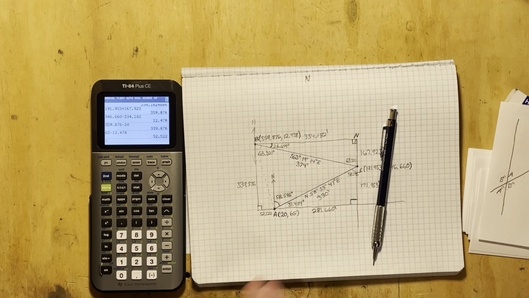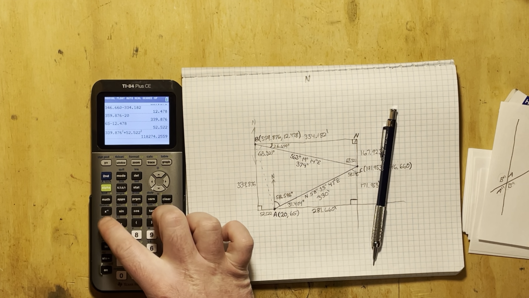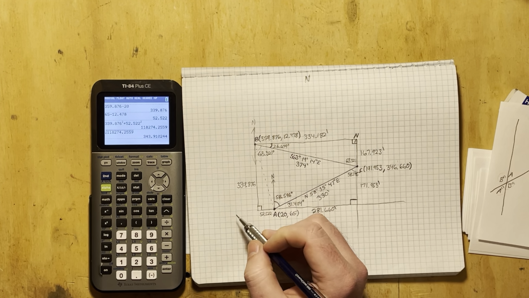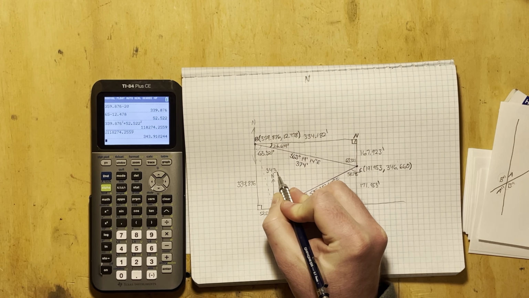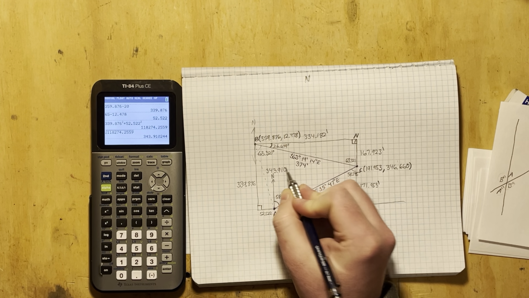Now, it's a simple Pythagorean theorem. 339.876 squared plus 52.522 squared. We take the square root of that solution there, and we have 343.910 feet.